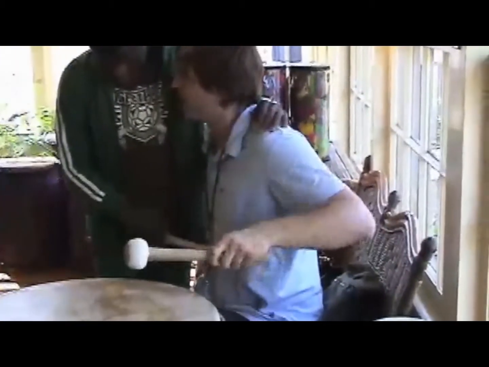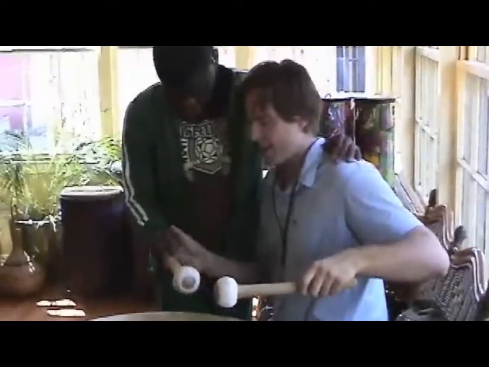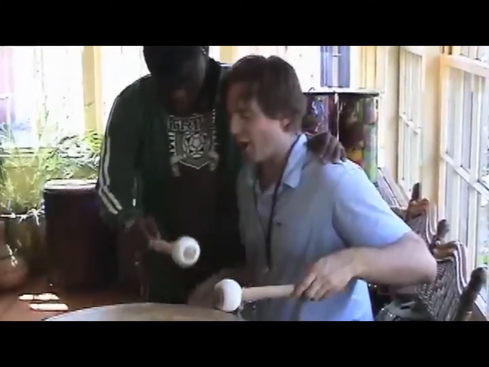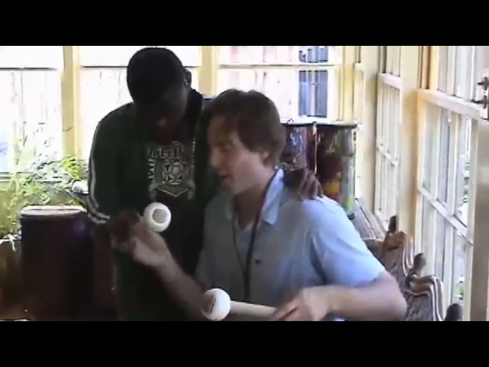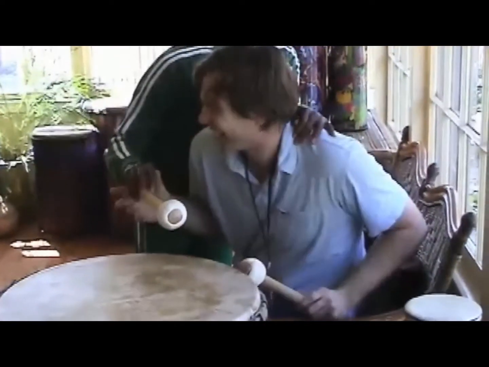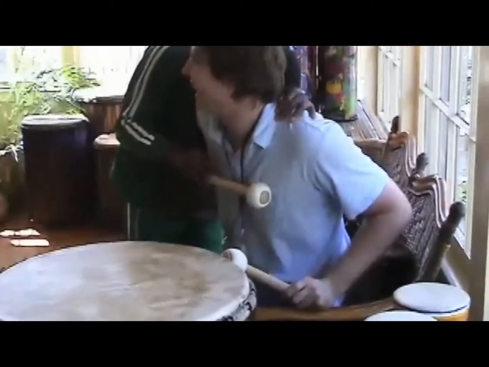Matt plays the drum with a drumstick. Jarvis holds another drumstick and hits the drum. Yeah, go. All right, Jarvis. Go. Go. Matt takes his turn playing the drum.